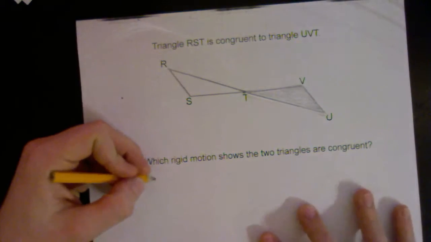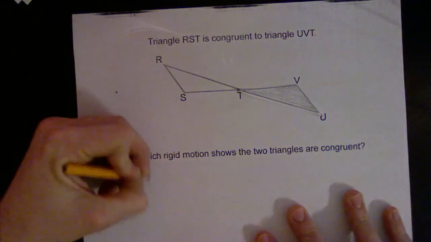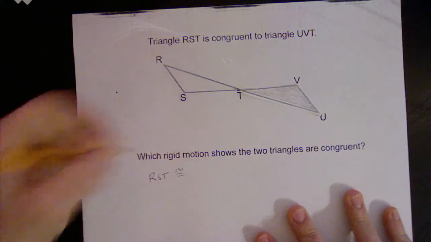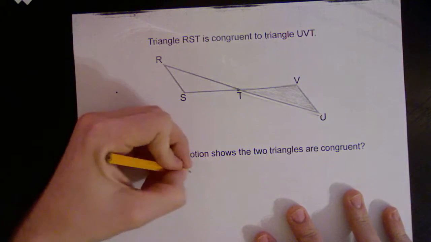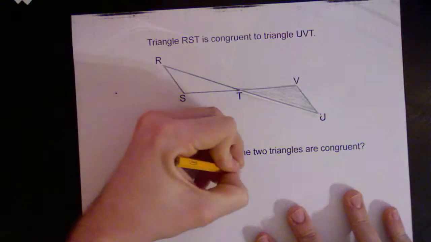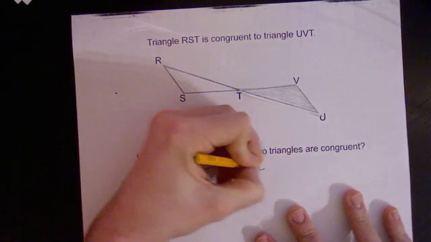So I just showed you that RST is congruent, that symbol for congruent, to UVT by rotation.